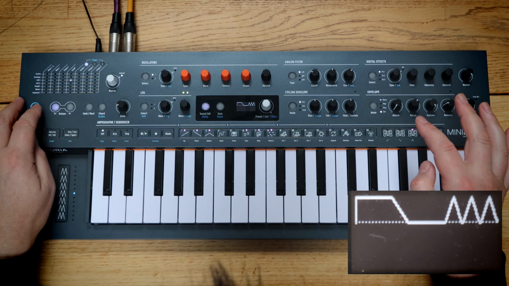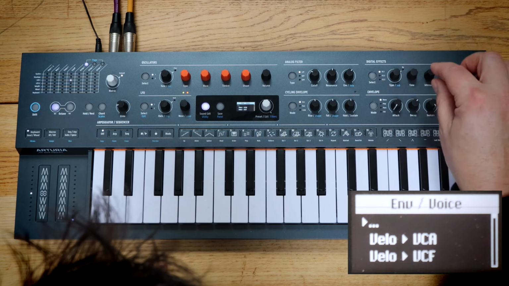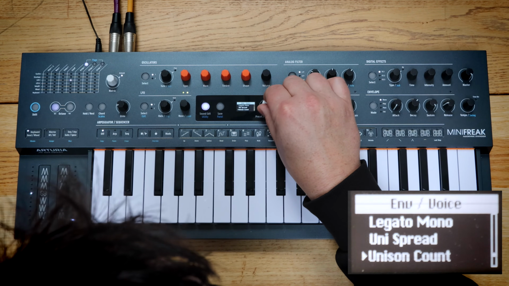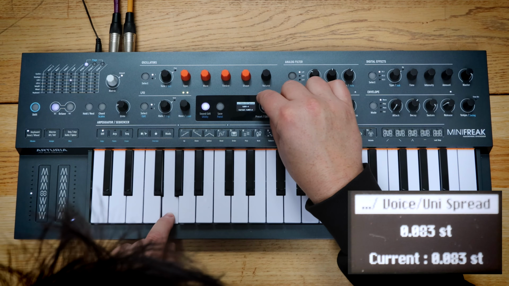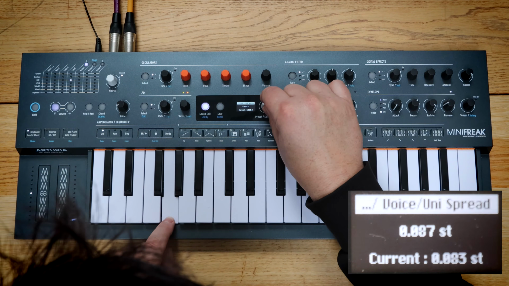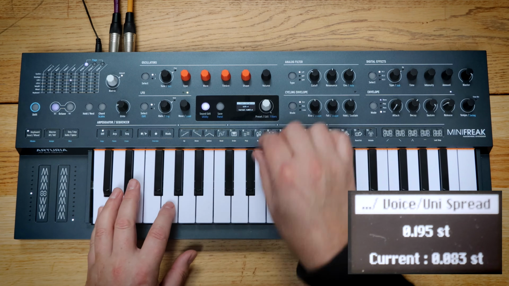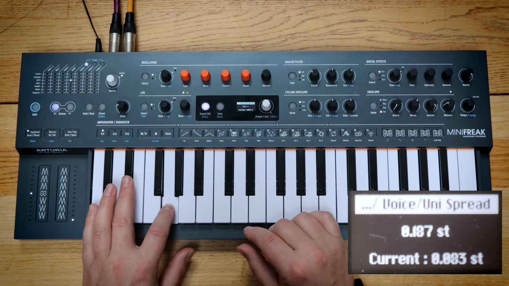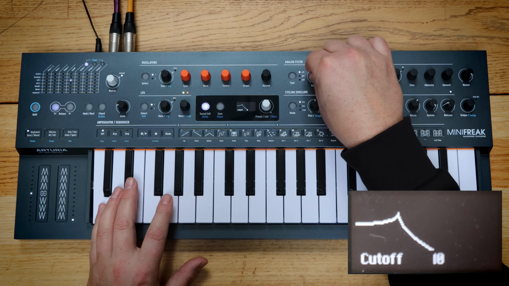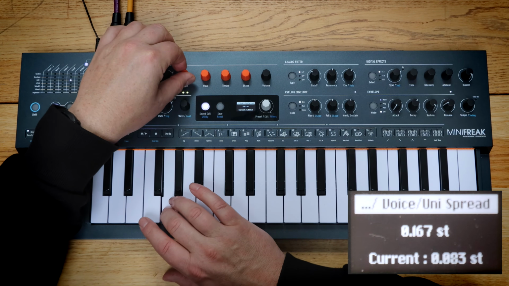Let's change the unison amount. Unison spread. And let's play with the type of oscillator.